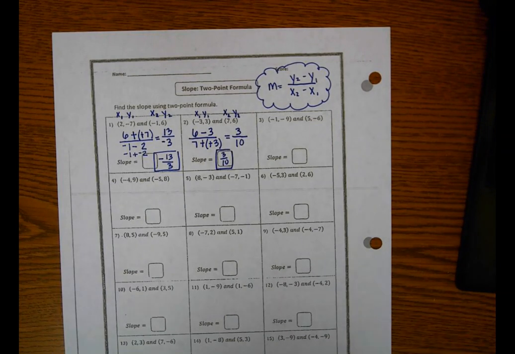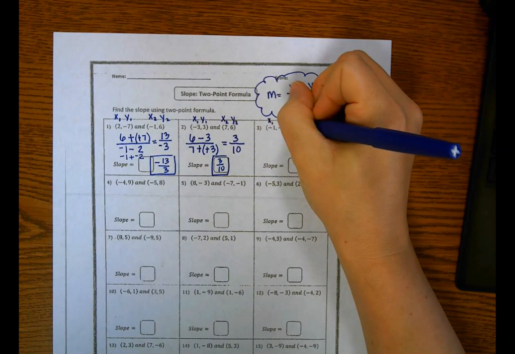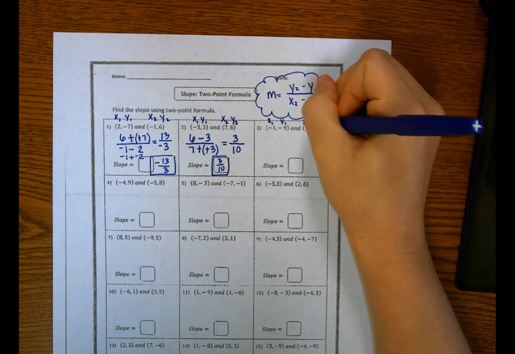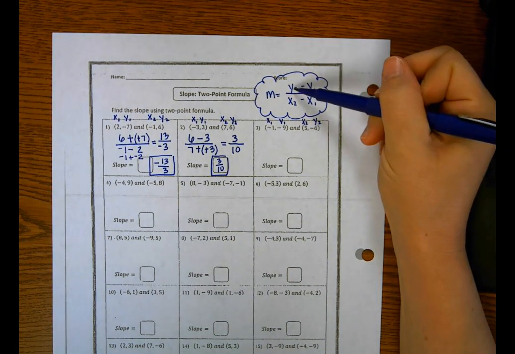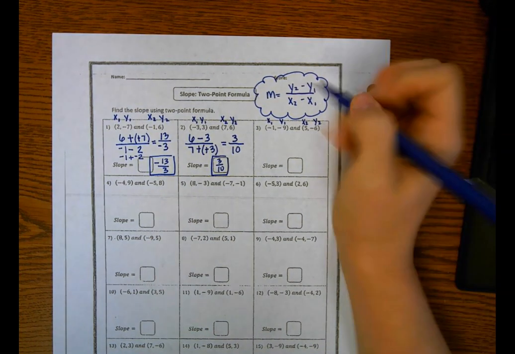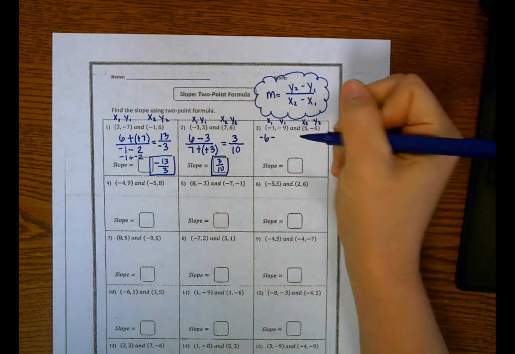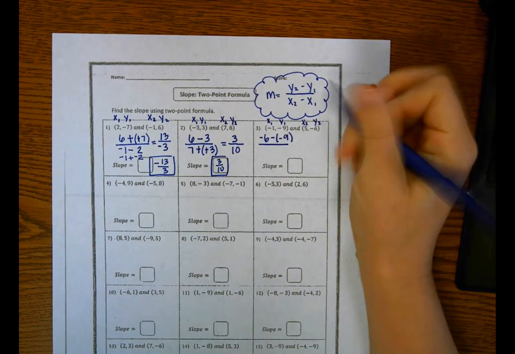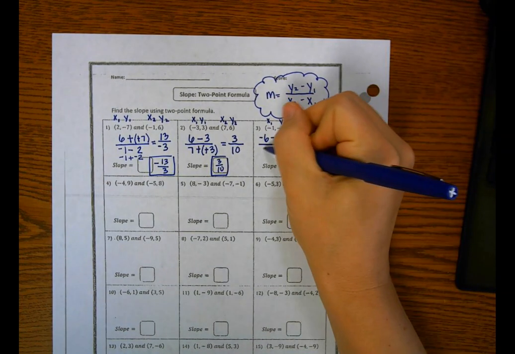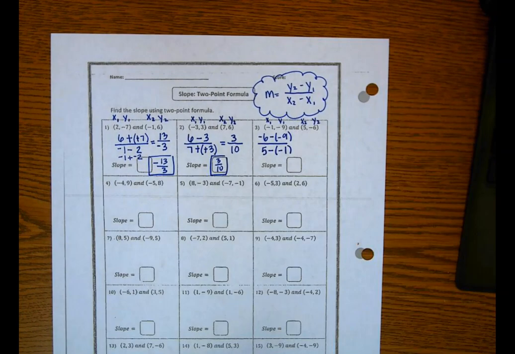All right, let's try another one. So first we label this x1, y1, label this x2, y2, and then we plug it into our equation. So we're going to do y2 minus y1, so negative 6 minus, and then y1 is negative 9. And then x2 would be 5 minus, and then x1 was negative 1.